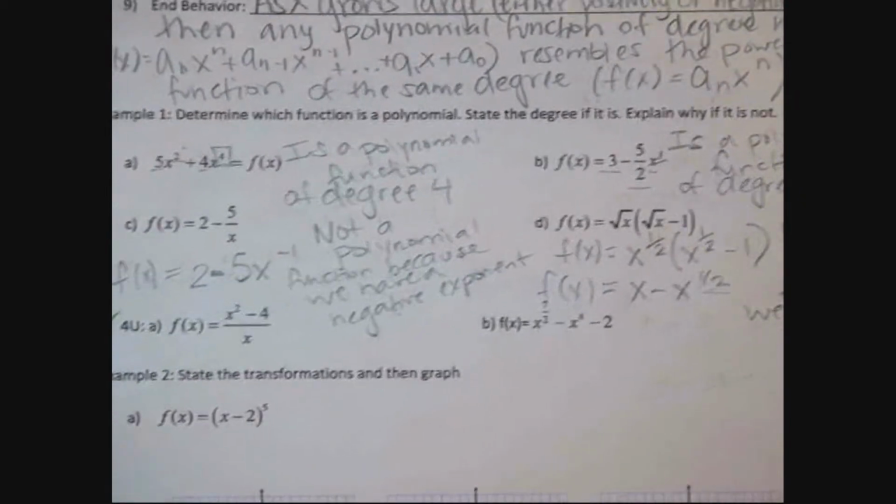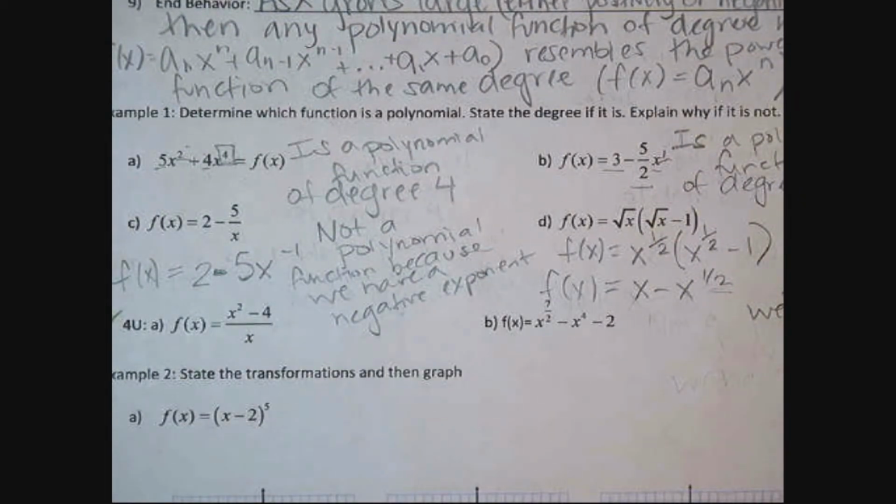If we sum up what example 1 told us, if we find that we have any x's being divided in our functions or any square roots in our functions, we automatically know that these cannot be polynomial functions.